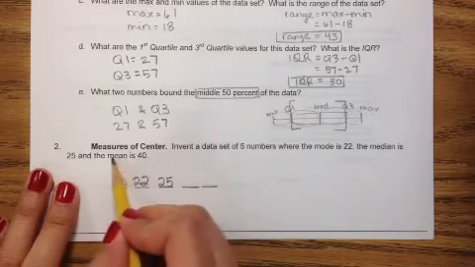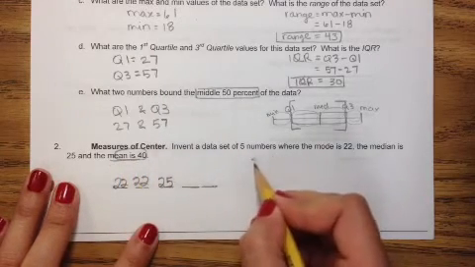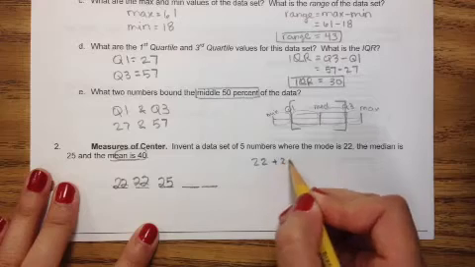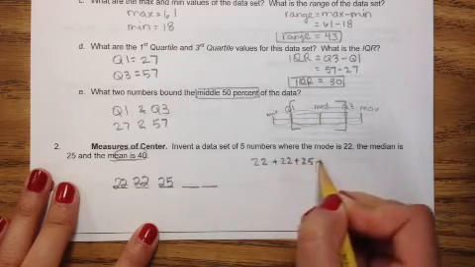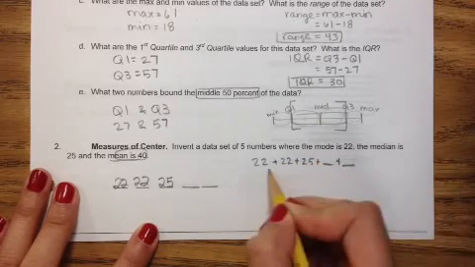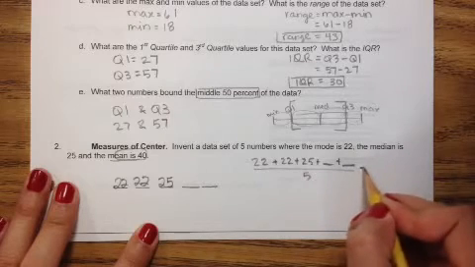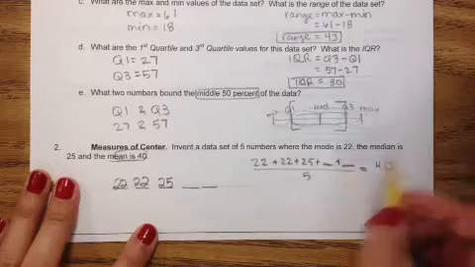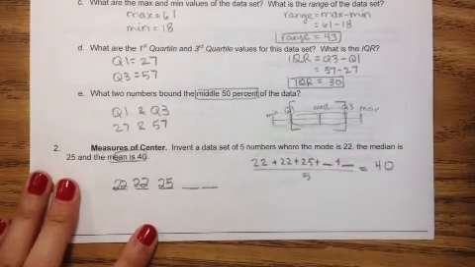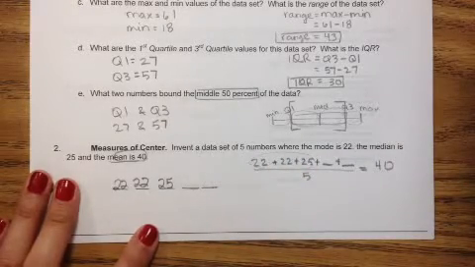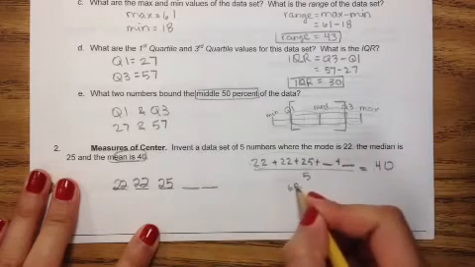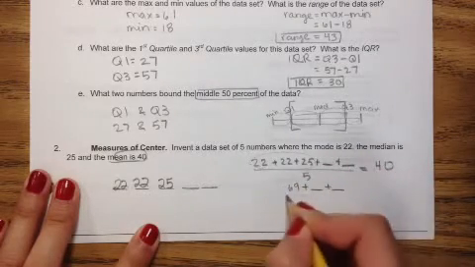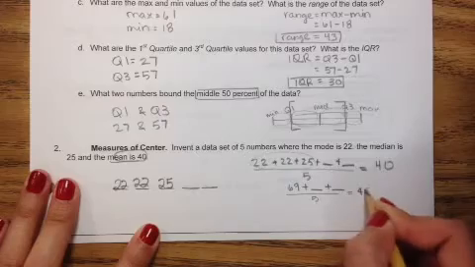We know that the mean is 40, so we know that 22 plus 22 plus 25 plus our two numbers divided by 5 is going to give us 40. Okay, so these three numbers add up to 69. So 69 plus our two numbers divided by 5 should give us 40.